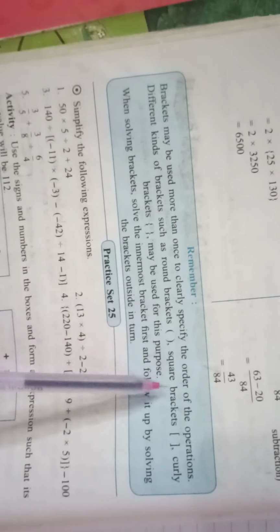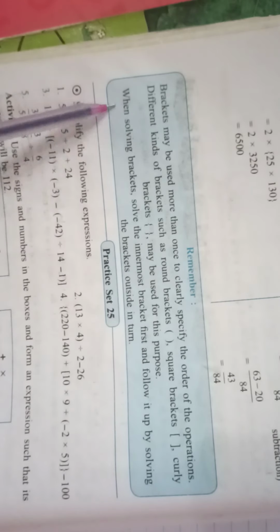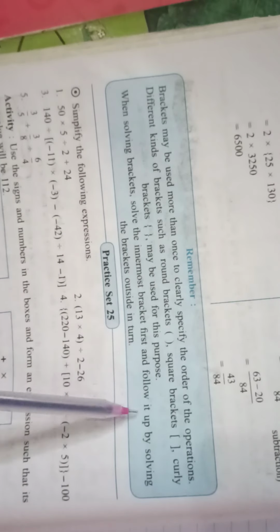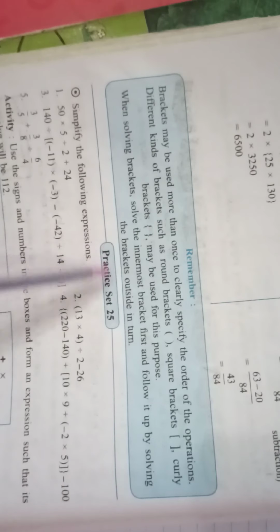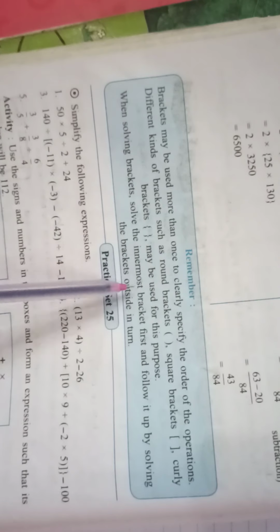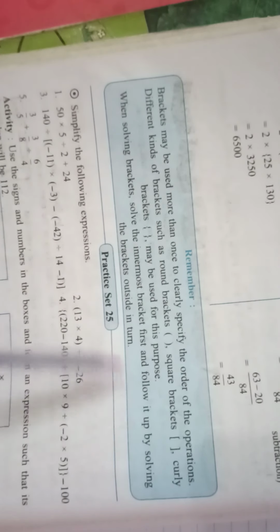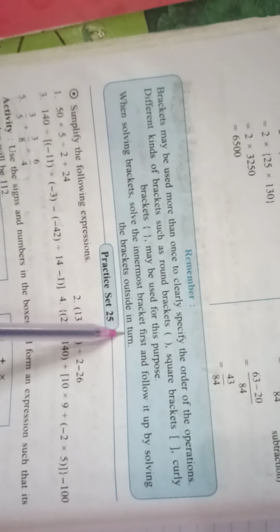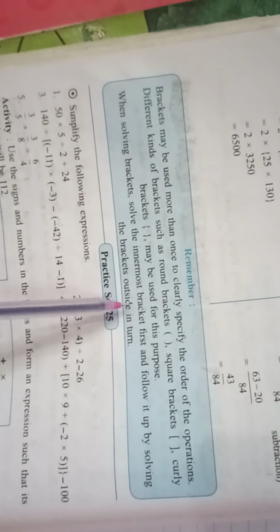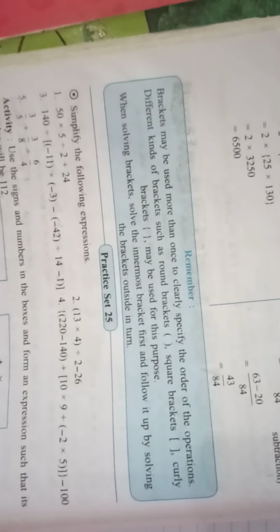When solving brackets, solve the innermost bracket first and follow it up by solving the brackets outside in turn. While solving the problem we will see it. You will write all this in your notebook.